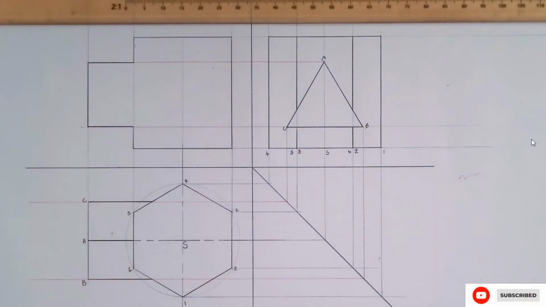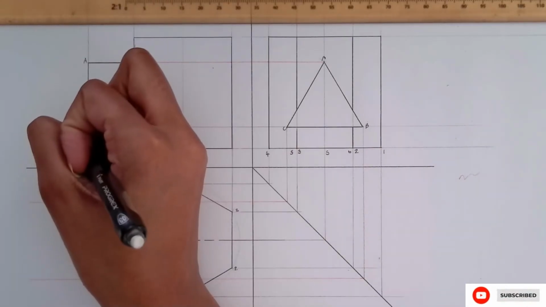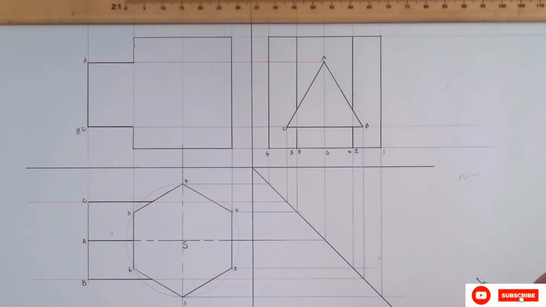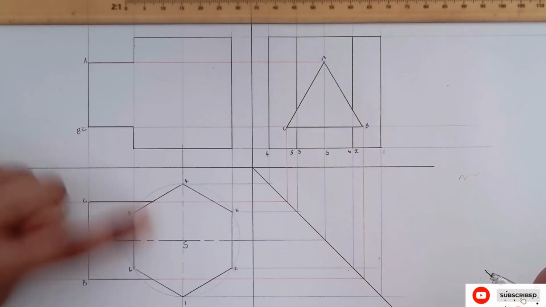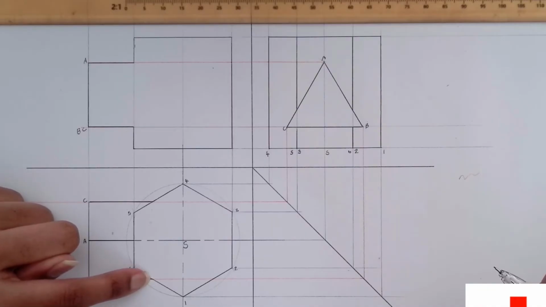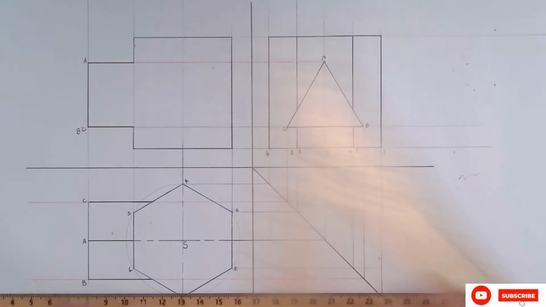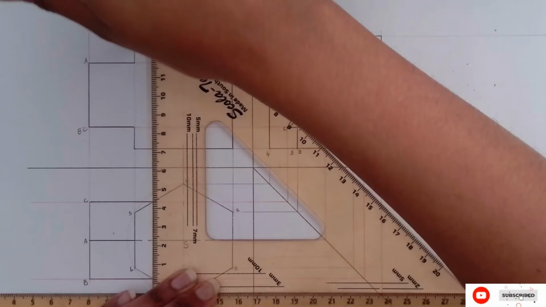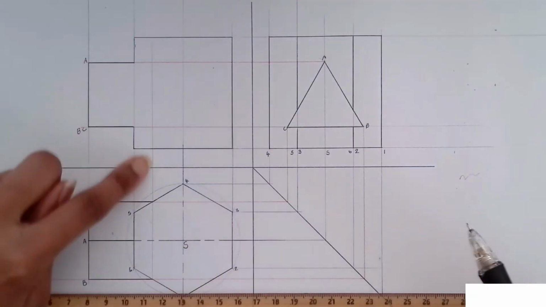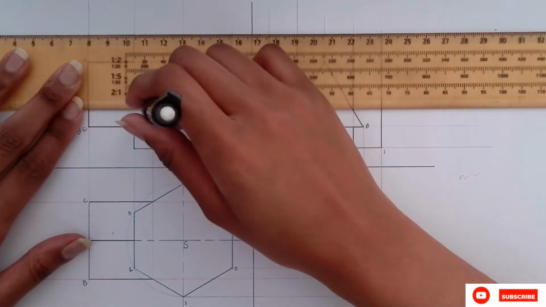For the point of interpenetration, you now have to project where the triangle is touching the hexagon in the top view. Those points are between 5 and 4 and 6 and 1. So they should be in line, and you will just project one of the points going up to the front view. And then project the same point from the left view.